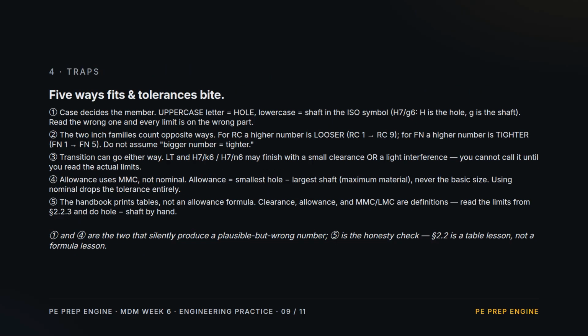Traps. 5 ways this bites. 1. In the ISO symbol, the uppercase letter is the hole and lowercase is the shaft. Mix them up and every limit lands on the wrong part. 2. The inch families count opposite ways. A higher RC number is looser, but a higher FN number is tighter.